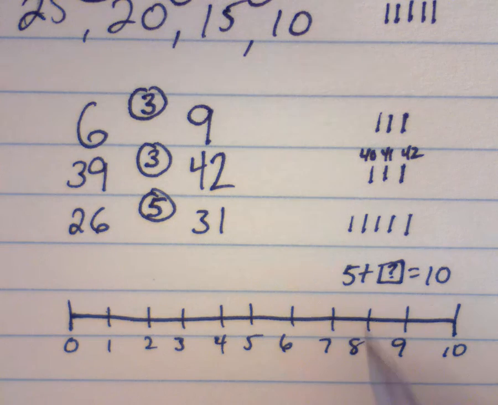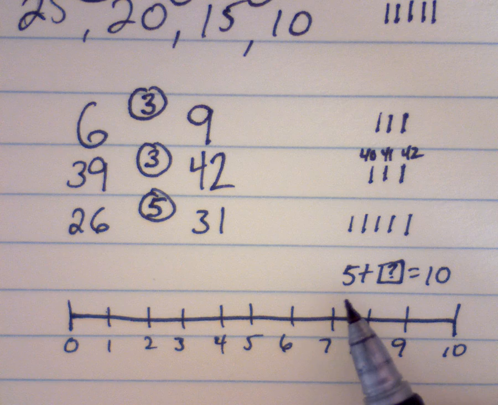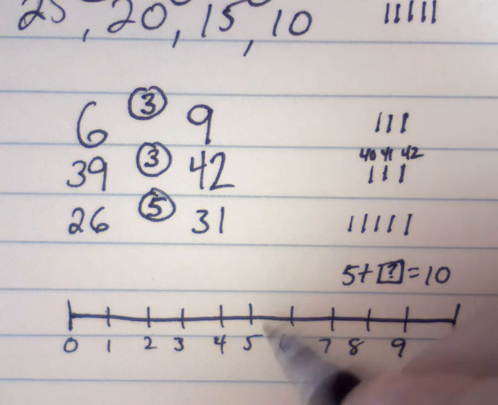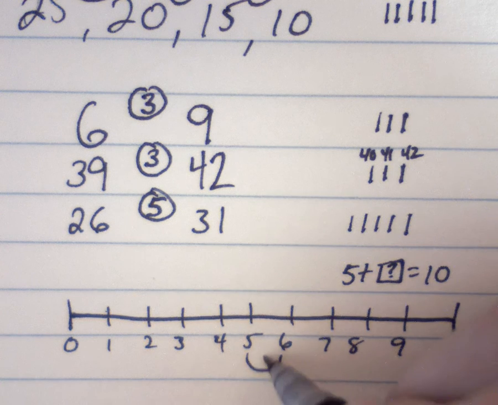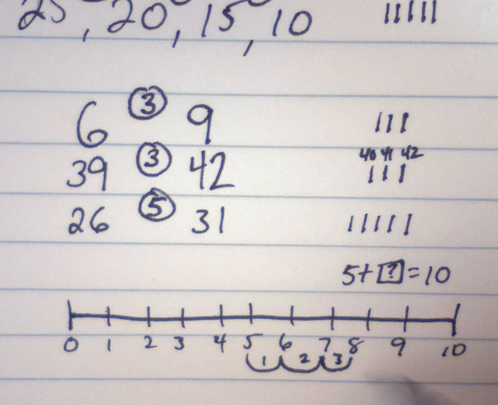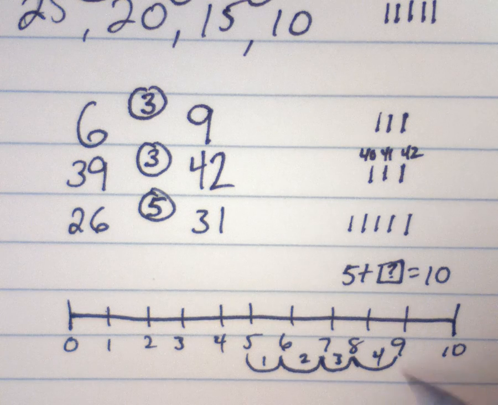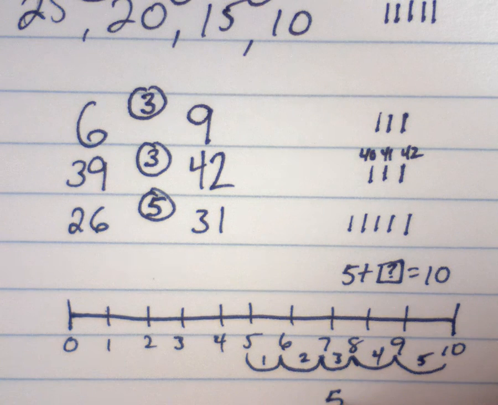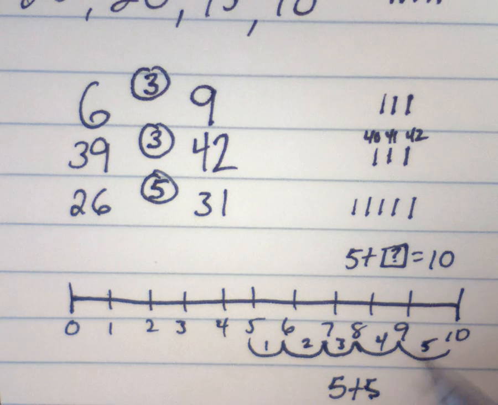So what we're going to do is we already know we have 5. So we're going to start at 5 and we're going to do jumps or skips. Okay? 1, 2, 3, 4, 5. So we did 5 skips. So 5 plus 5 equals 10.